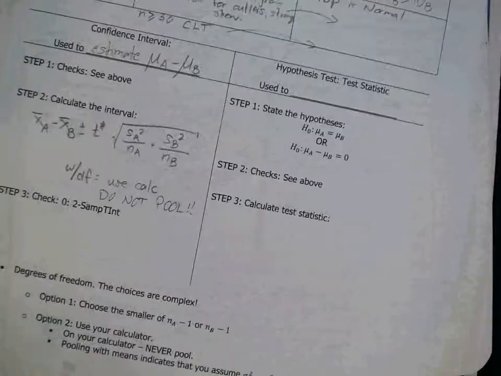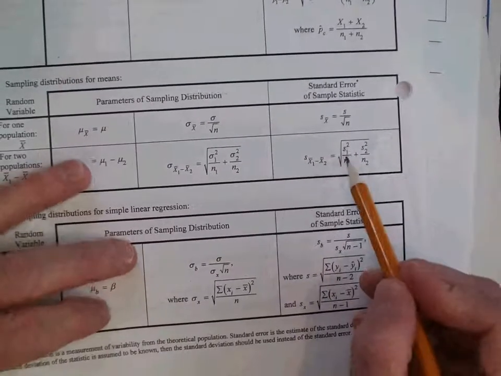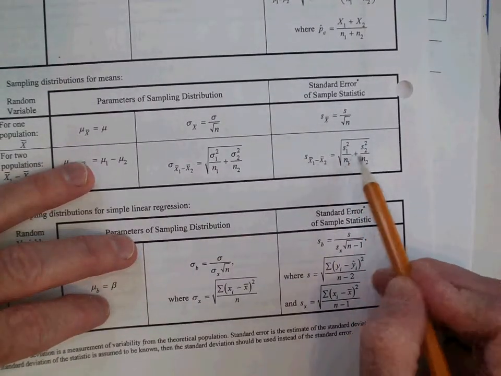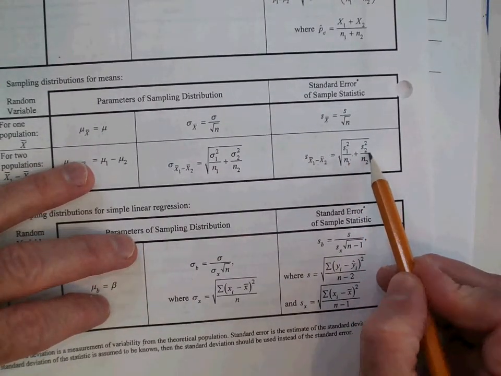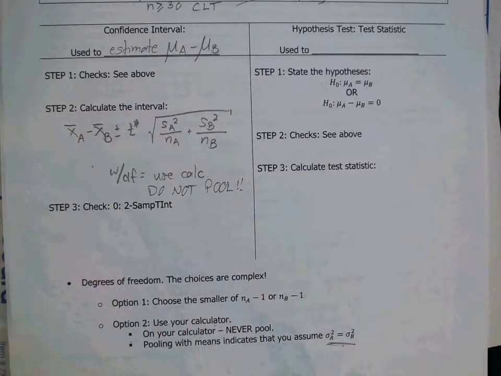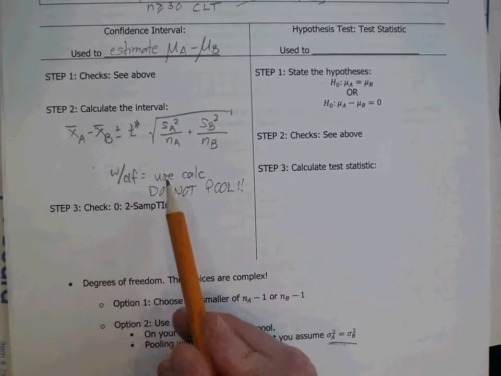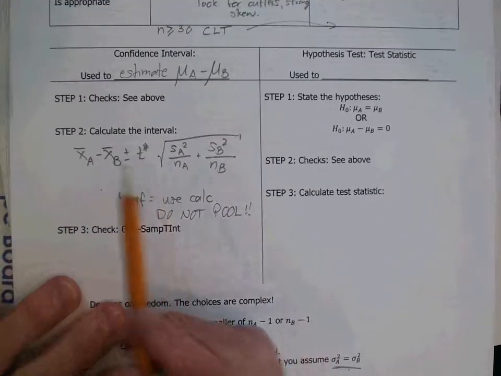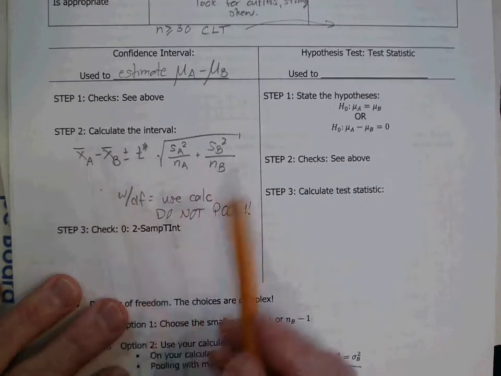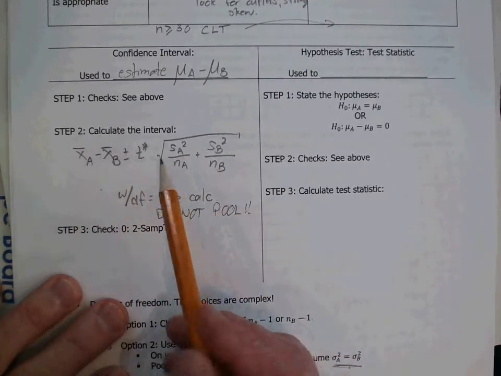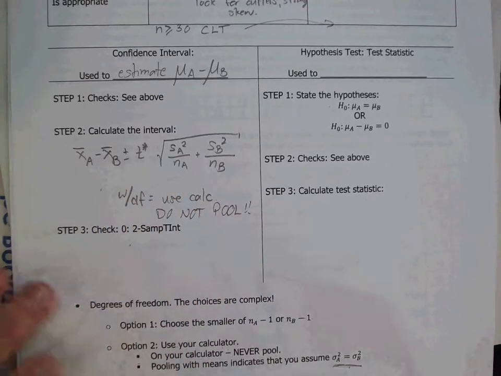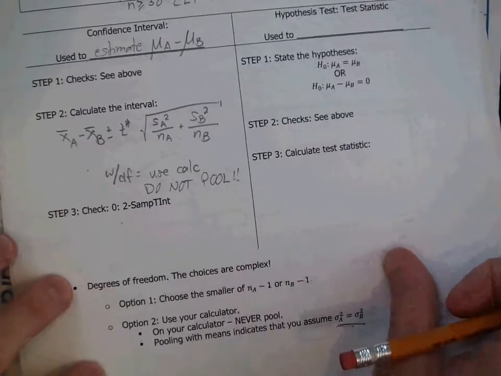They use subscripts of 1 and 2. Make sure your subscripts indicate context more clearly. Then once you calculate, use 2-SampTInt to check. Keep in mind, this is a frequent plugin step, and that's why I'm showing it. So 2-SampTInt, this talks about degrees of freedom.